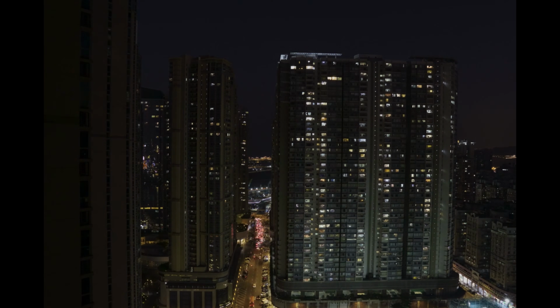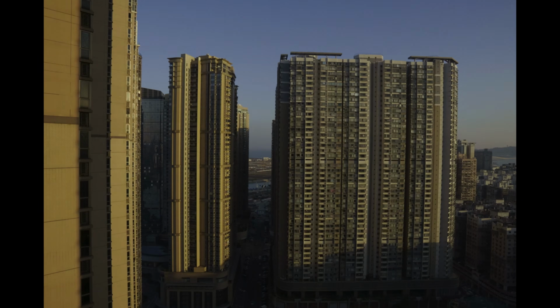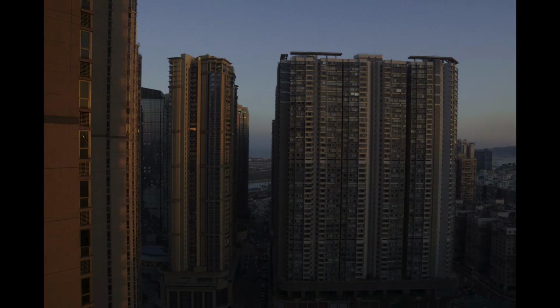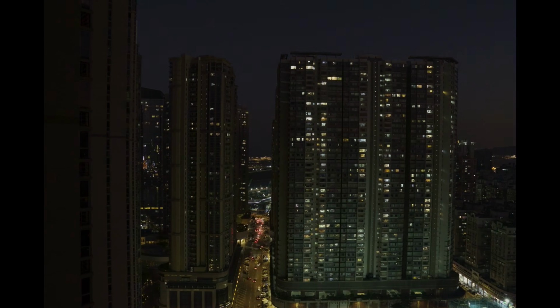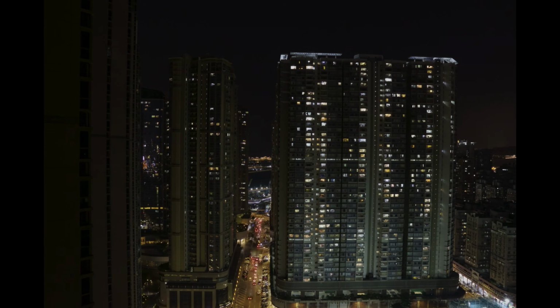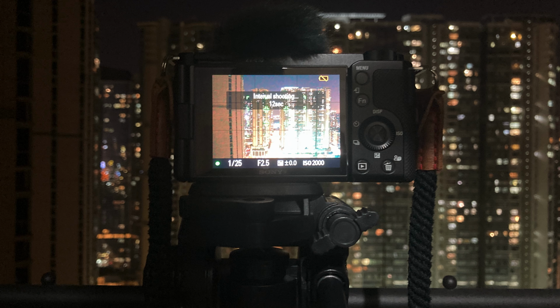I only adjusted the aperture and ISO, and I set the ISO pretty high, about 2000. You can see that it is a little bit brighter than the previous time-lapse. Even though at the end it is still a little bit dark, we can definitely fix that during post-editing.